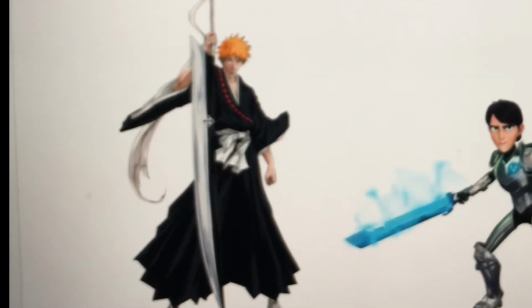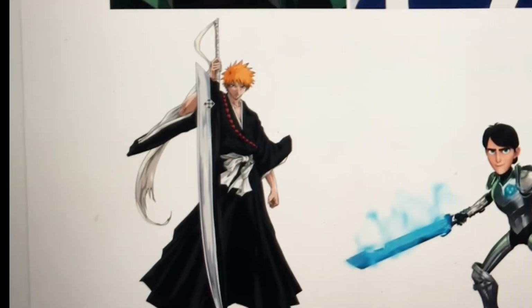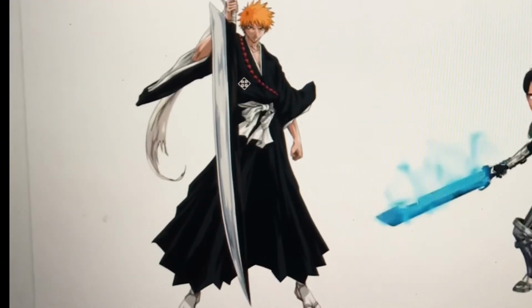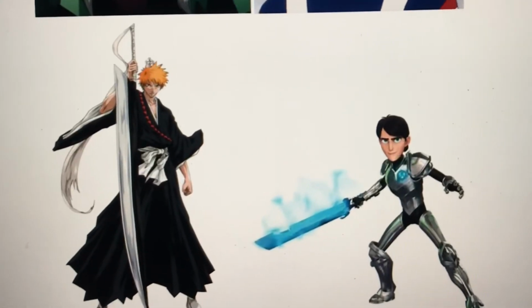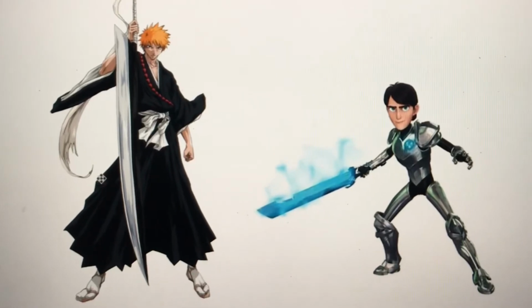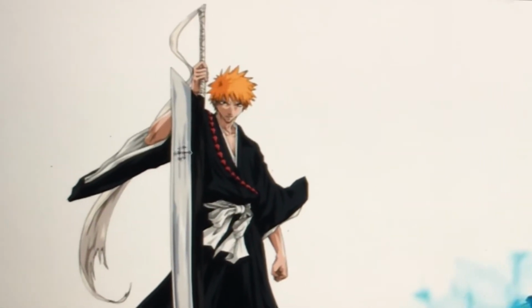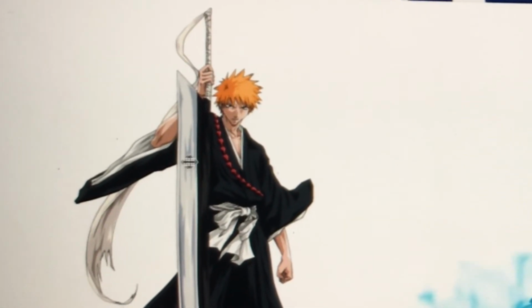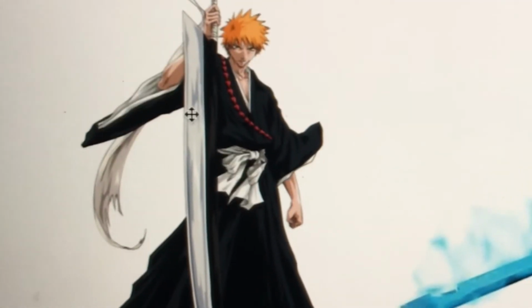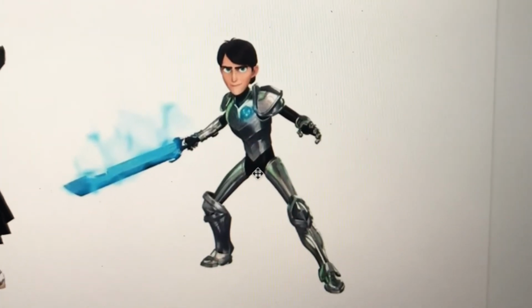This is Ichigo. The first thing that you look at when you look at Ichigo is his hair and that ginormous piece of metal right here. The weapon is very important in the show, as you know that he fights all of those monsters. This is Jim Lake Jr.